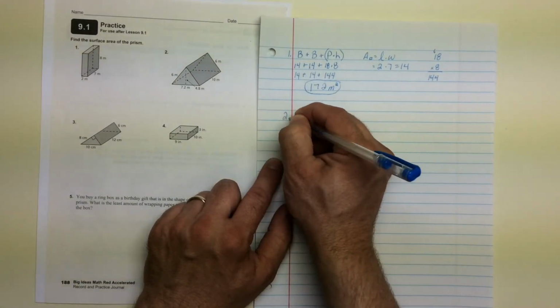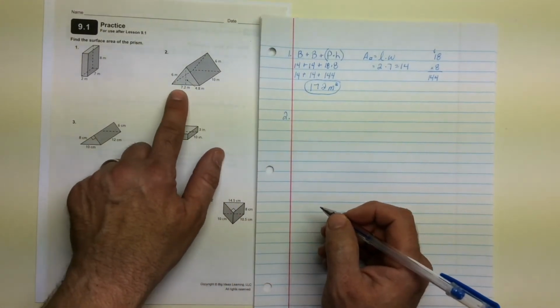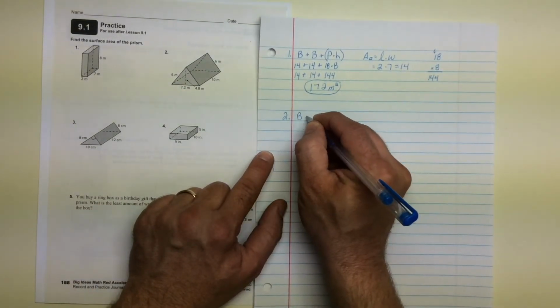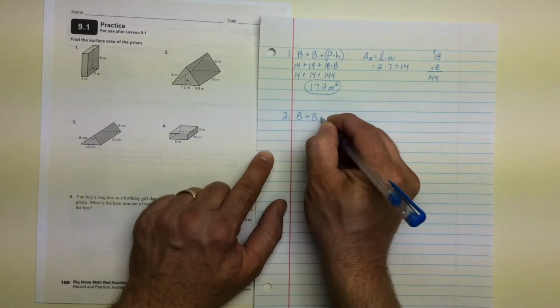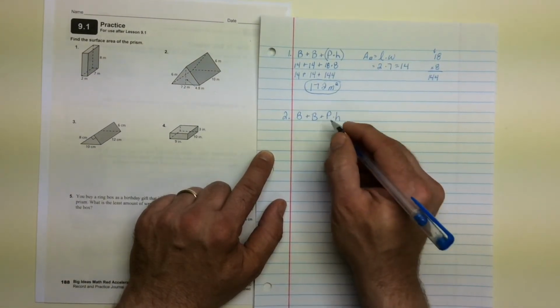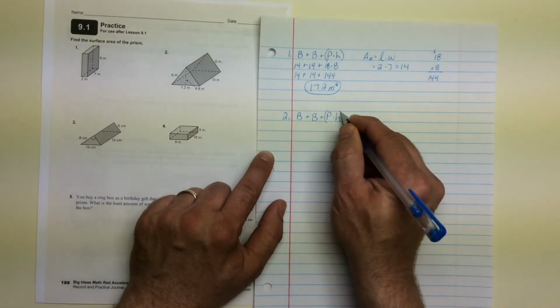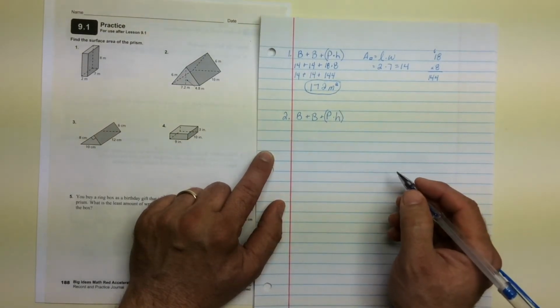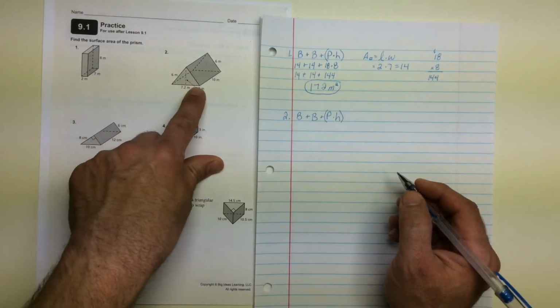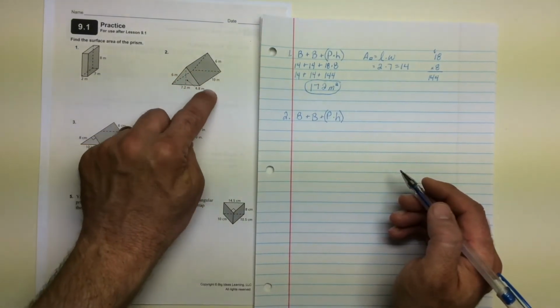Number two, another prism. It's still area of the base plus the area of the base plus the perimeter of the base times the height. These parentheses aren't needed, but I like to keep that together like that. Now here, the base is this triangle, not the rectangle it's lying on.